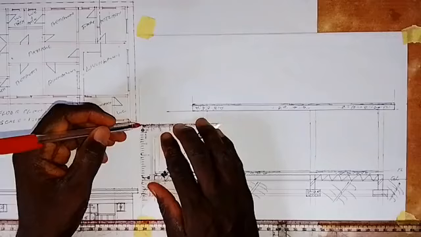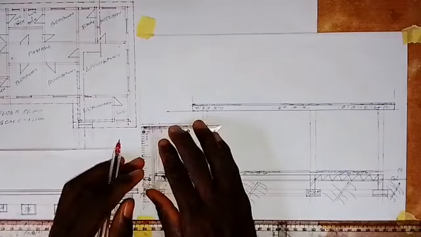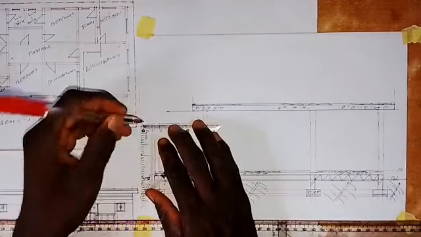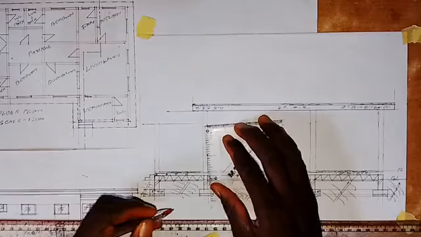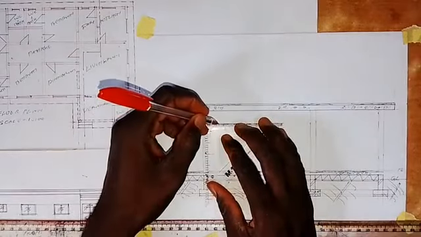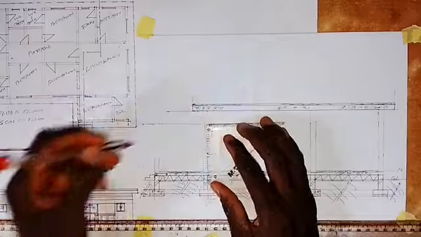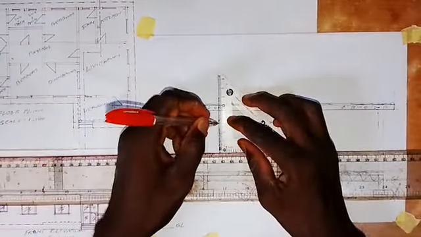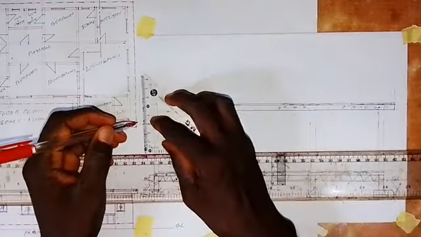We are going to take each projection, and each projection is 12 millimeters. So this is 12 millimeters, and here also we take 12 millimeters from this point to the right side. At this point we draw a vertical line. It goes up like this, and this goes up like this.